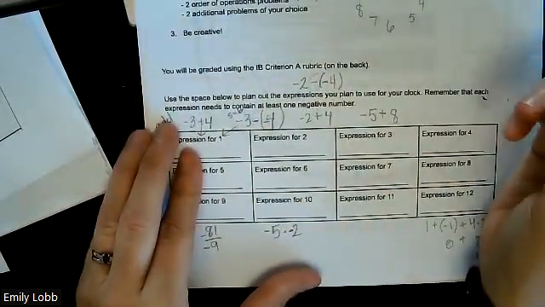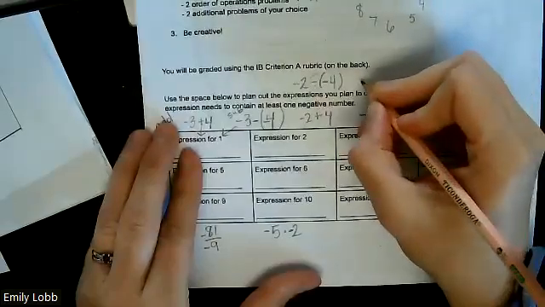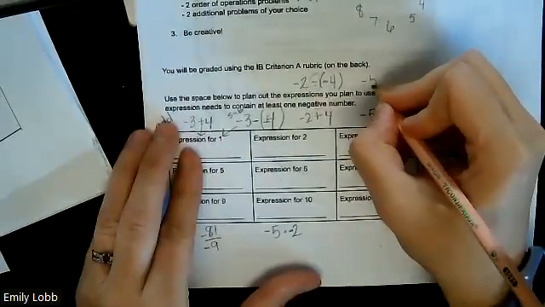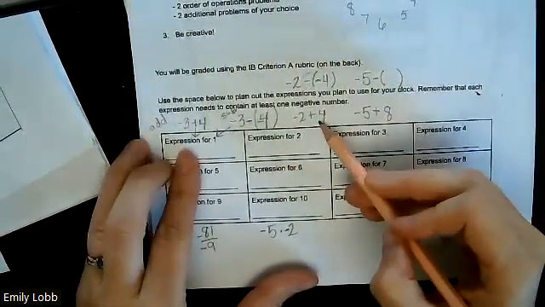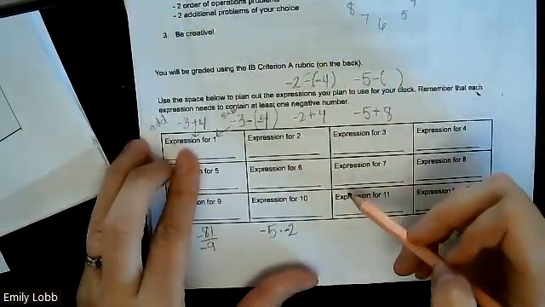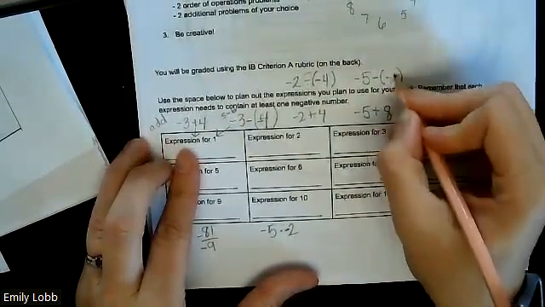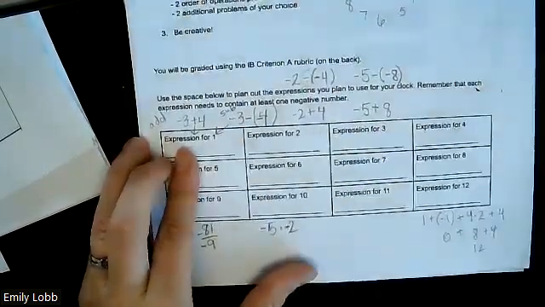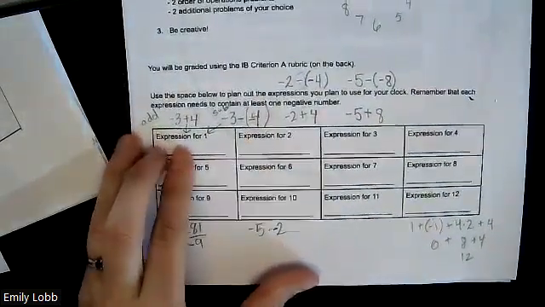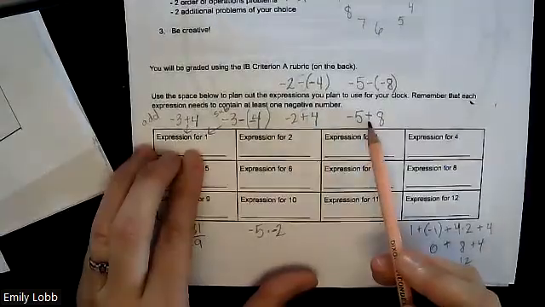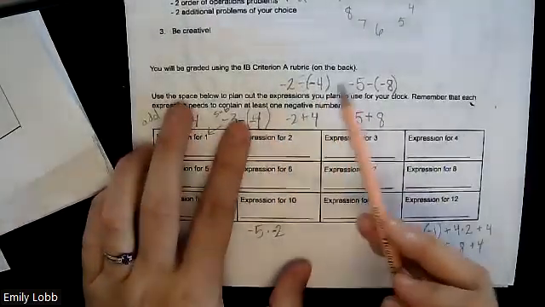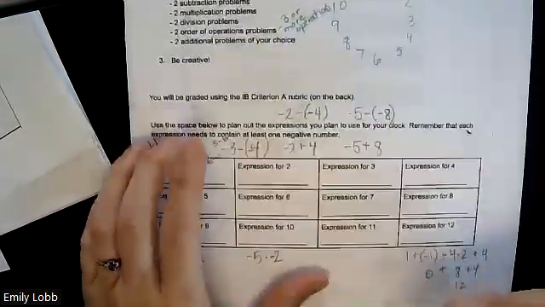If I wanted a subtraction way of that, I might say -5 minus what? Look at the pattern. -8. So again, these with the pluses are my addition. These with the minuses would be my subtraction for the same thing.